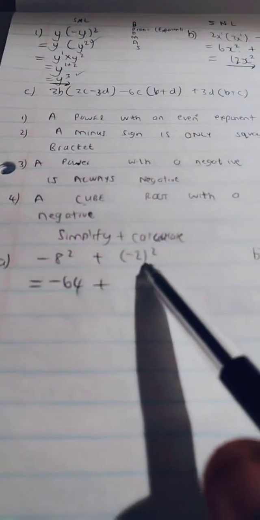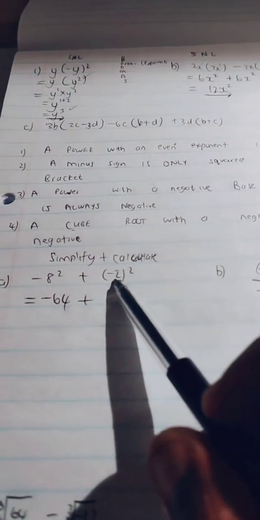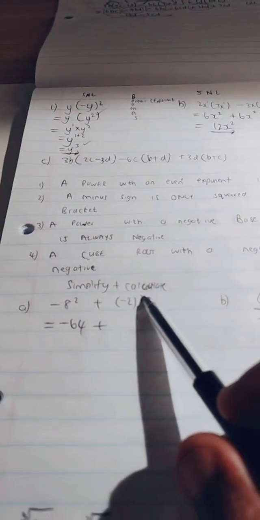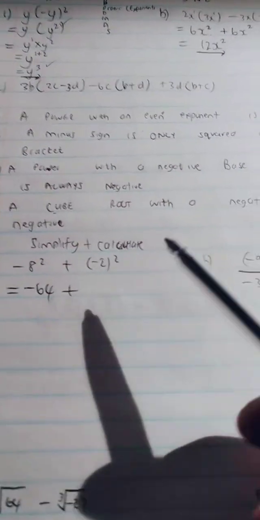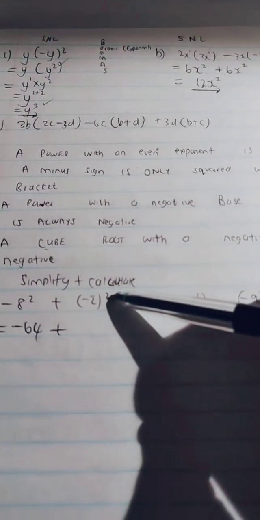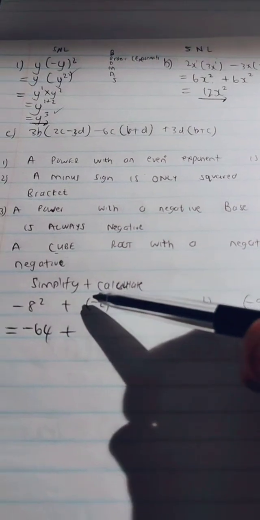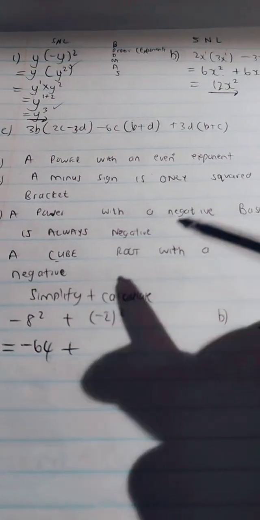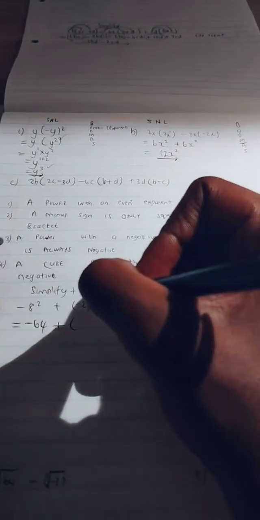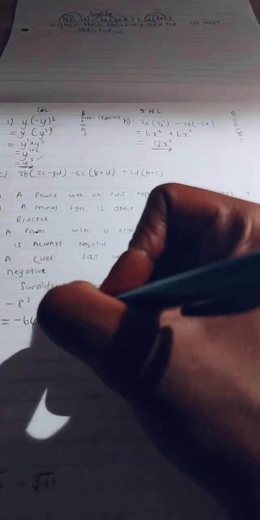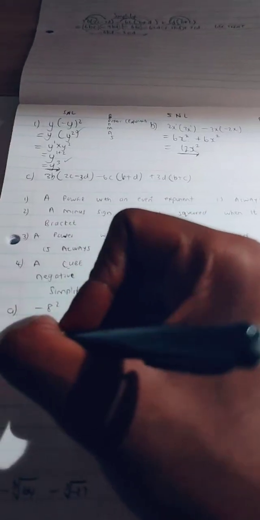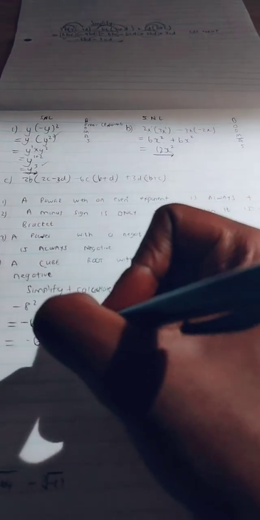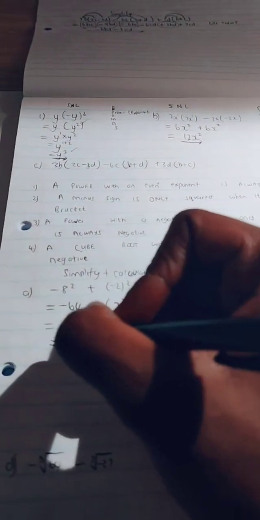Plus, look at this one. Negative 2 squared, an even exponent in brackets, applied to negative 2 in brackets. If the even exponent affects the negative sign, it becomes positive. This then becomes 2 squared, which is equal to 4, which then gives us negative 64 plus 4. What is negative 64 plus 4?